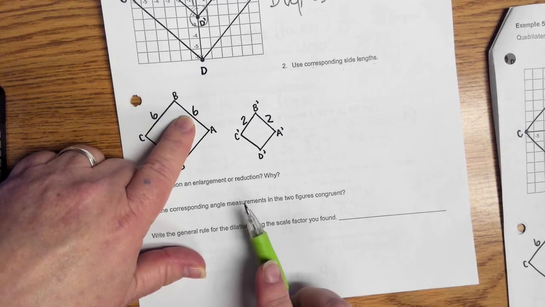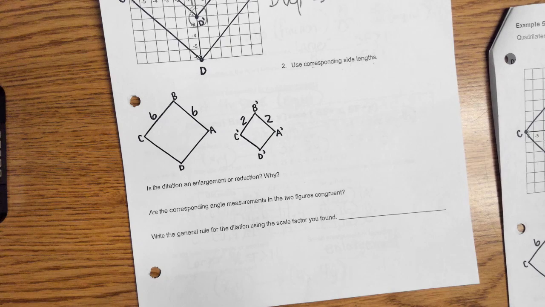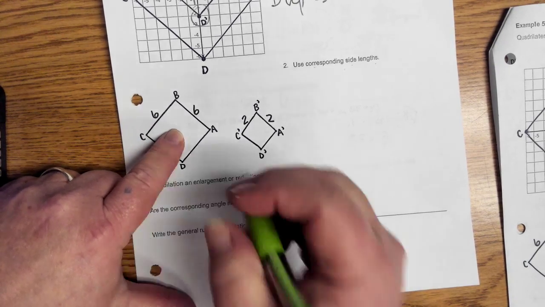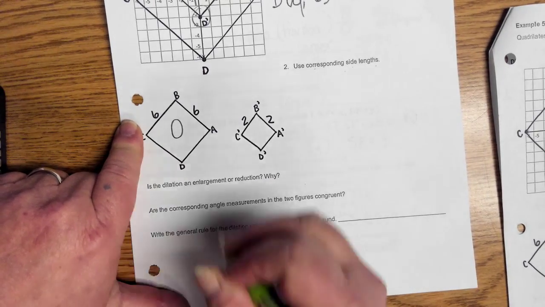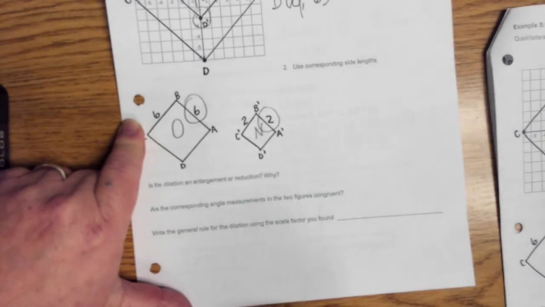This is 6 and this is 2, right? Which one's new and which one's old? The one on the left is new. The one on the right is old. So I'm going to put an O in it, so I remember that's my O. This is my N. I'm going to circle my two numbers.